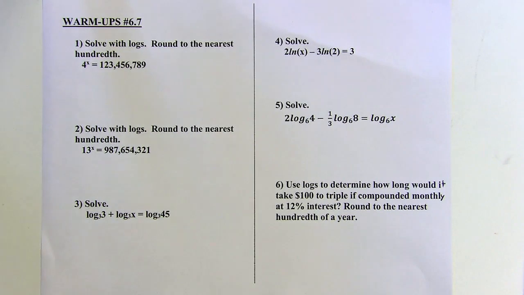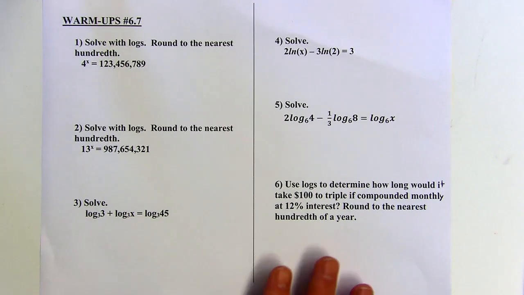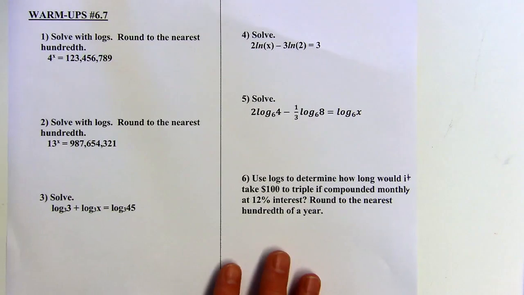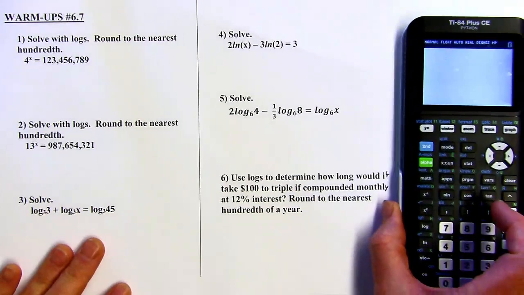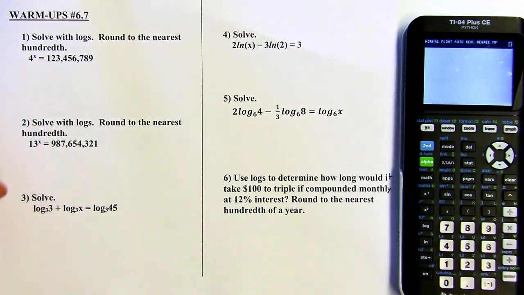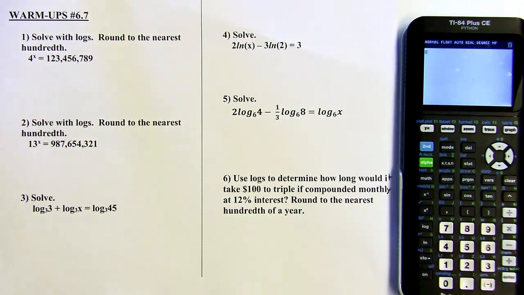All right, here's warm-up 6.7. We're going to be solving some equations, some exponential equations. We're going to use logs here. Okay, so I'm going to need a calculator at some point. All right, let's solve with logs. We're going to round to the nearest hundredth.